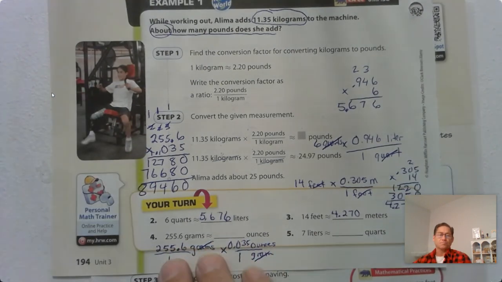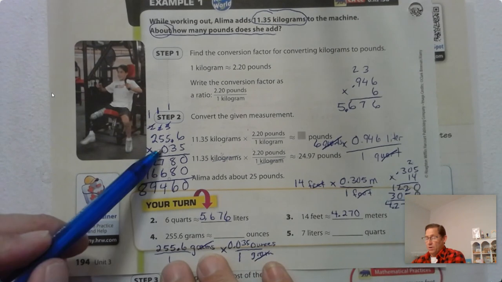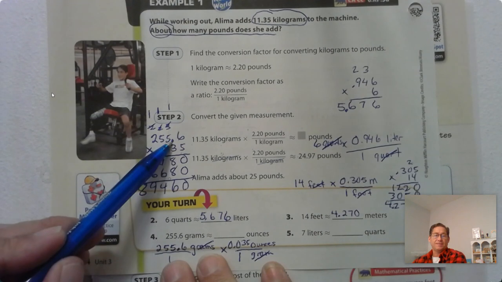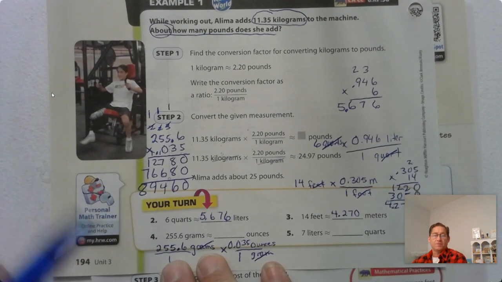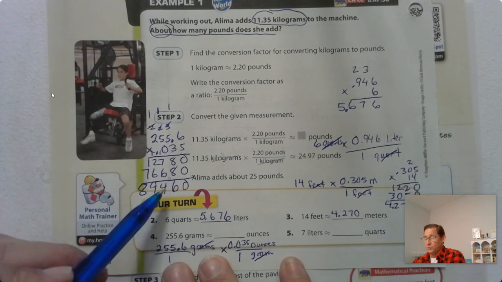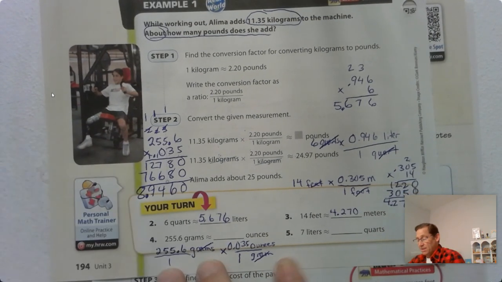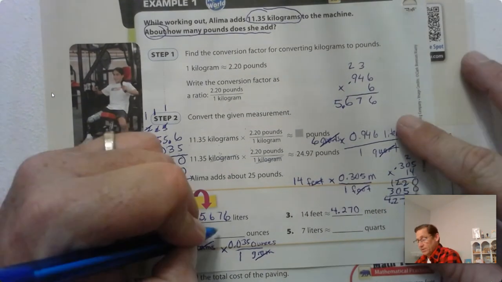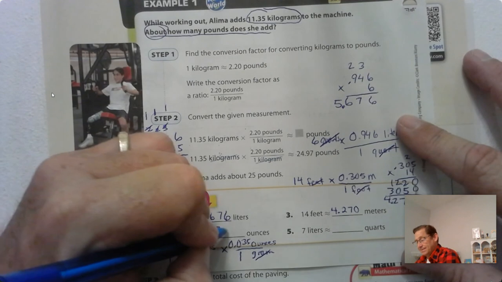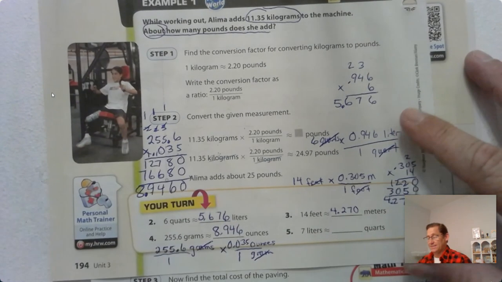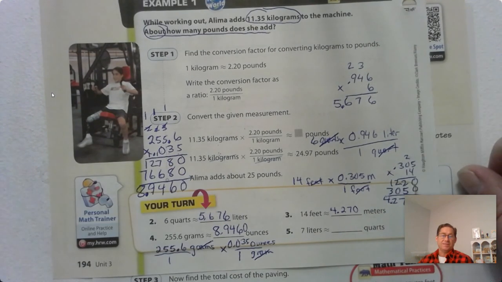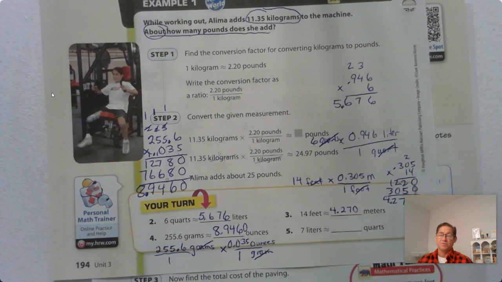All right. So I have 1, 2, 3 decimal places plus 1 decimal place in this number. So total of 4 decimal places. 1, 2, 3, 4. So 255 and 6/10 grams is about 8.946 0 ounces. We really don't even need the 0. Okay, that's really not going to change anything.